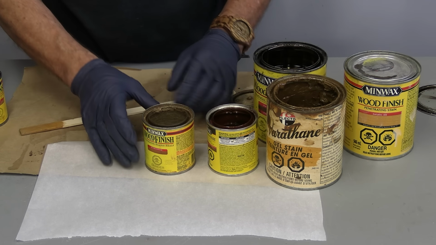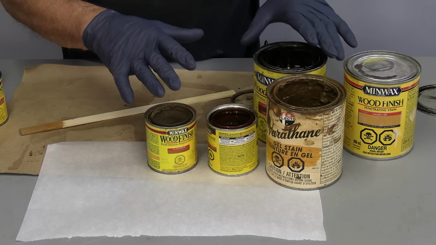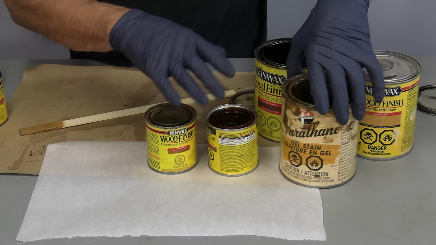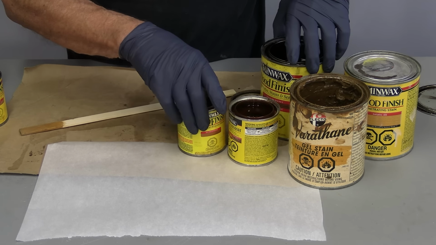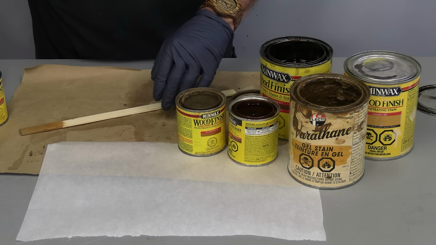Now, what that means when we have a stain product, and this is one of the things that's driven me away from using stains, as well as they work for indoor projects that I'm making.